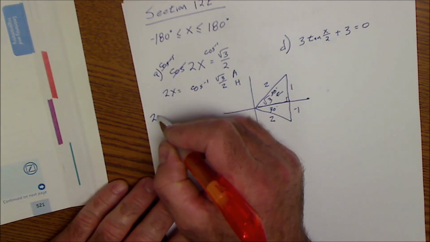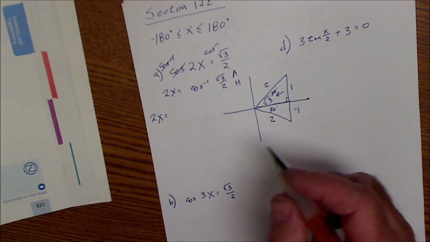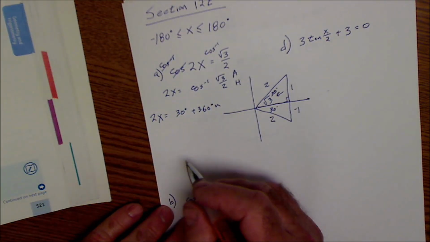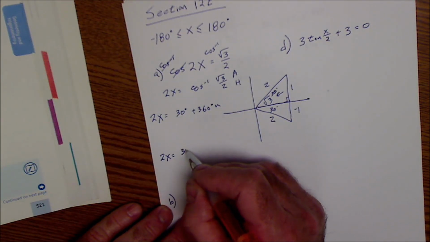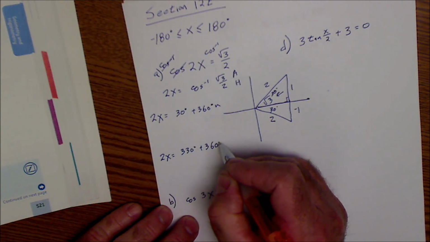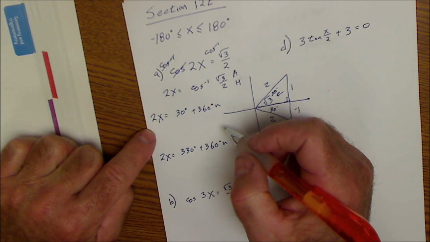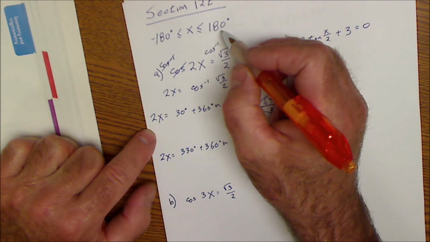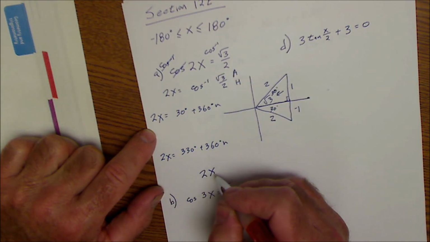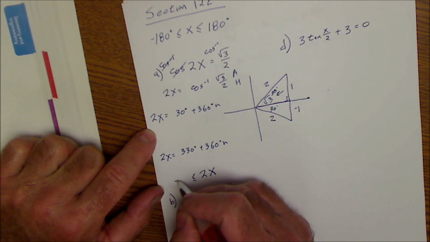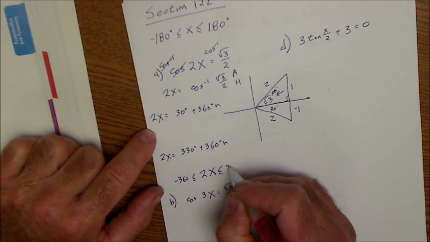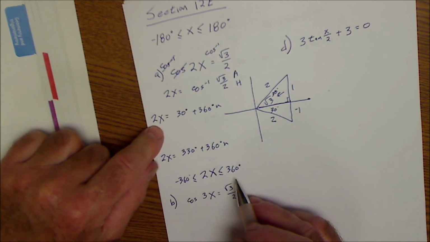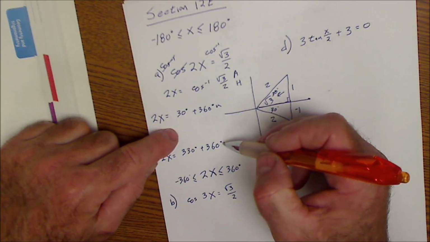So then 2x is going to equal 30 degrees plus 360n, or 2x could also equal 330 degrees plus 360n. So that's the general solution for 2x. And if the domain is x between negative 180 and 180, then it would also be the same as 2x between negative 360 and 360. So I want all values for 2x between negative 360 and 360, and I have these general solutions.